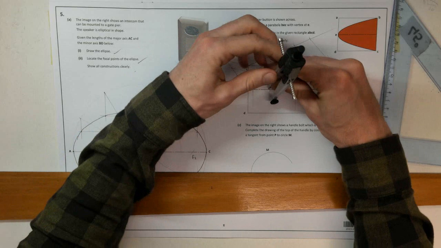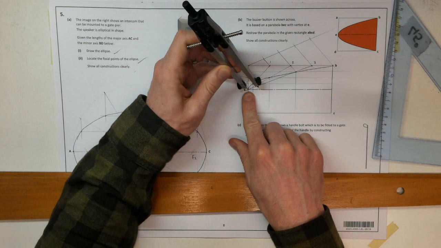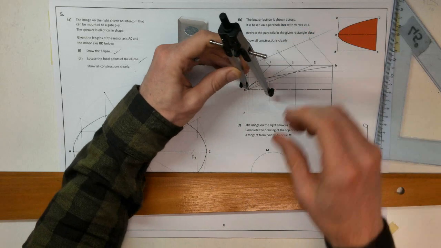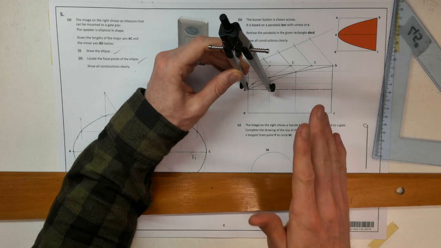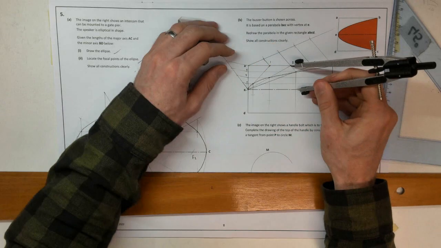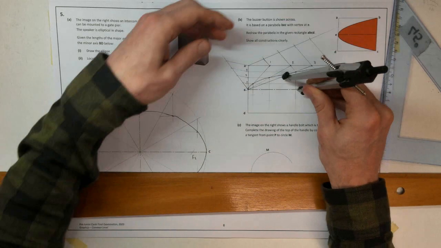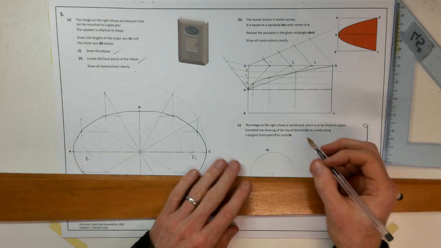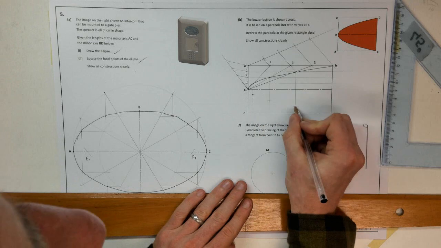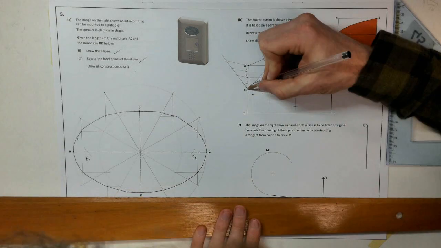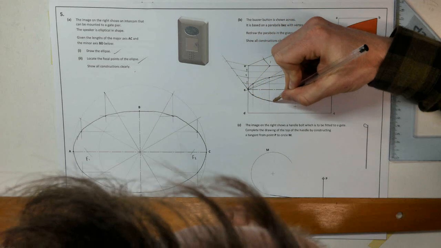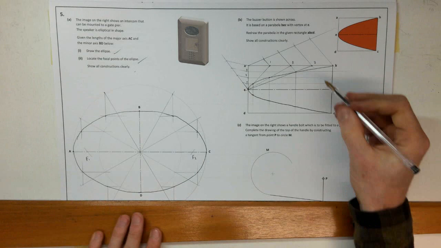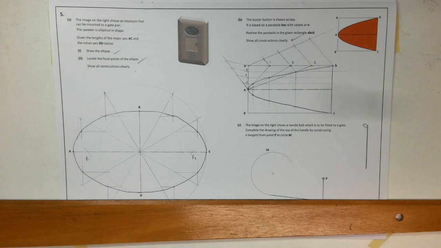Swing an arc. Now I've seen in the past people putting their point of the compass on the vertex, setting it to that distance and swinging it across. You will find the correct answer, but it's not the correct method. So we want to put our compass on our axis and swing it across, so that you can see that arc is drawn in the correct position. So point, point, point, and we'll draw our freehand curve back like so. So that is part B complete, our parabola.